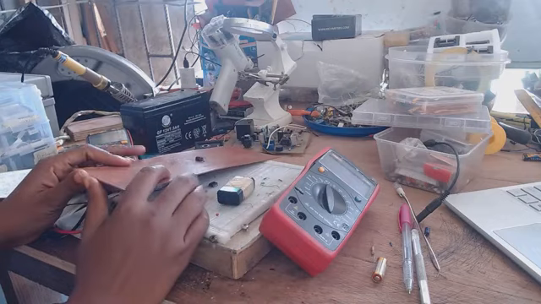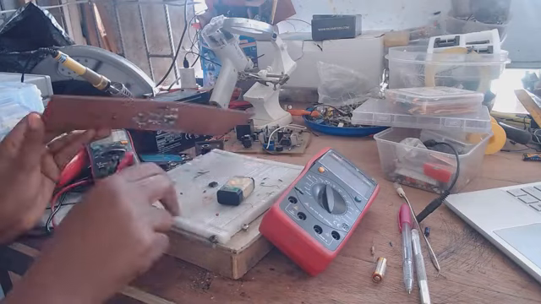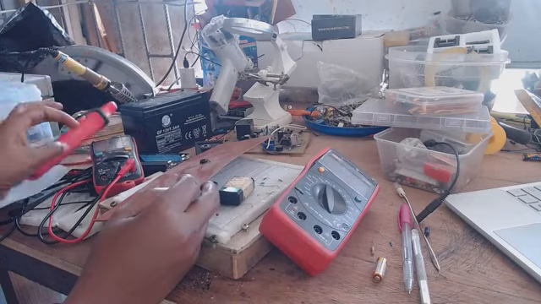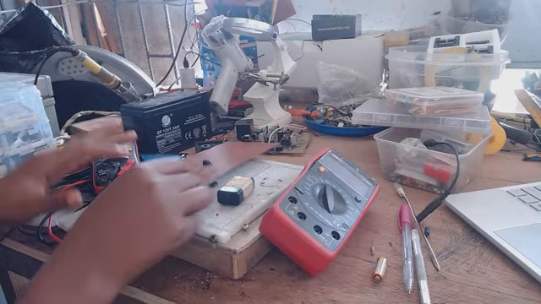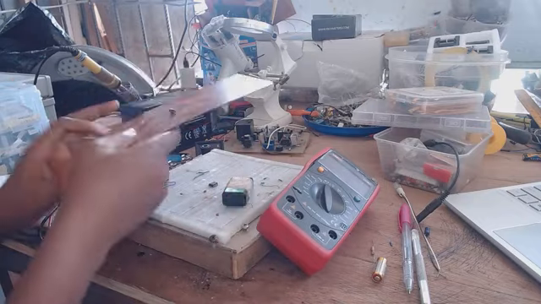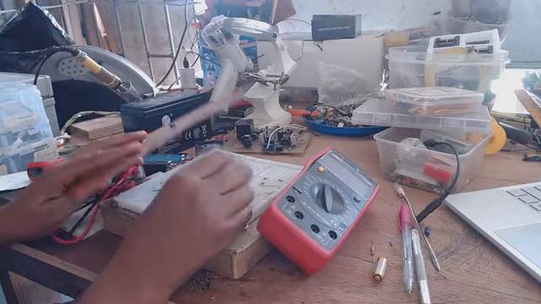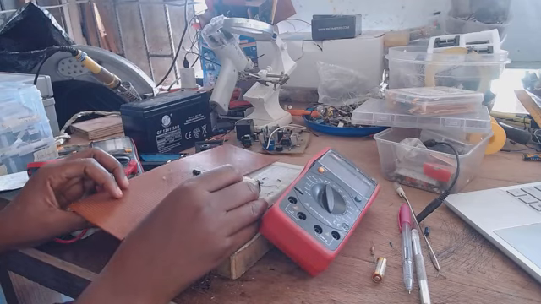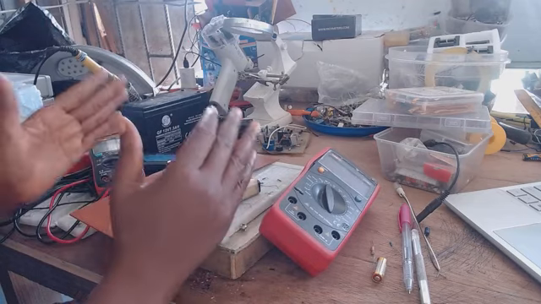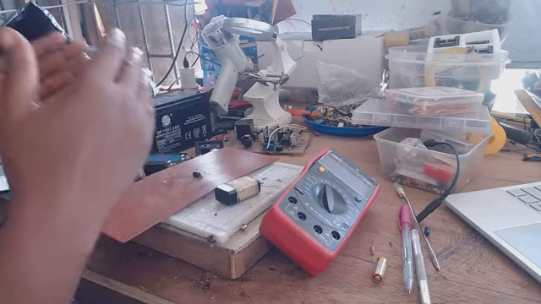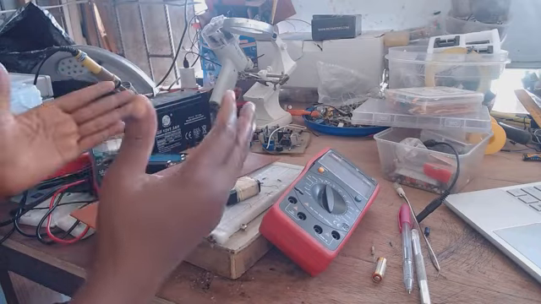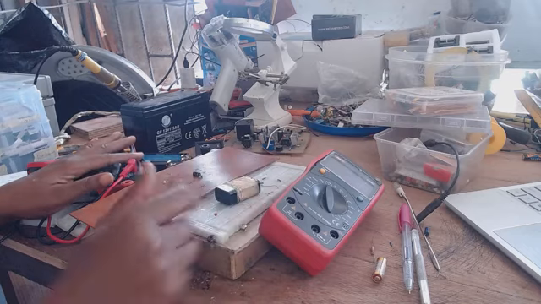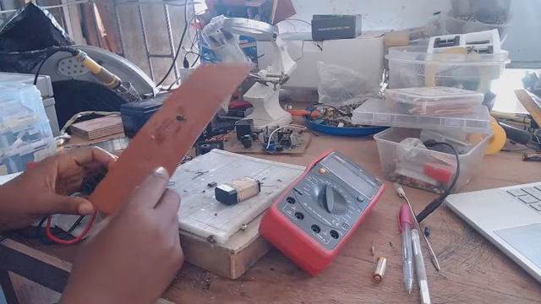So these are the things you will be getting for now, but the most important are your project board, your meter, your soldering iron, your Vero board, and your 9-volt battery. These are the ones you need for now. But as we go deeper into the class, there are some things I'll be introducing to you along the line, telling you why they are used and the function of those things. So for now, this is what you need.